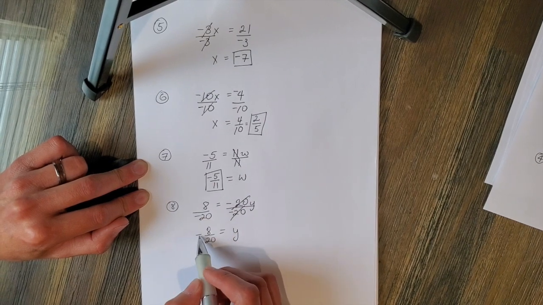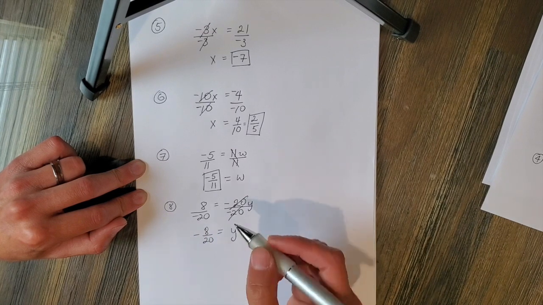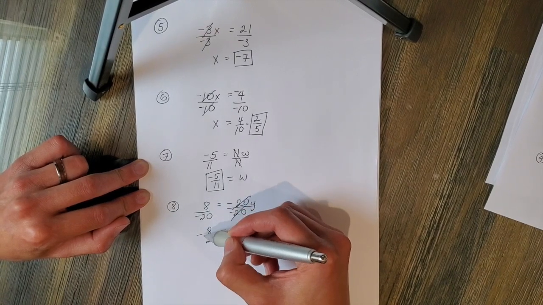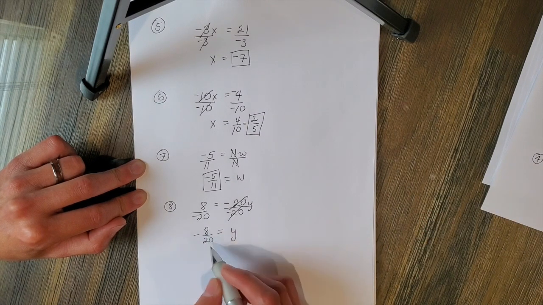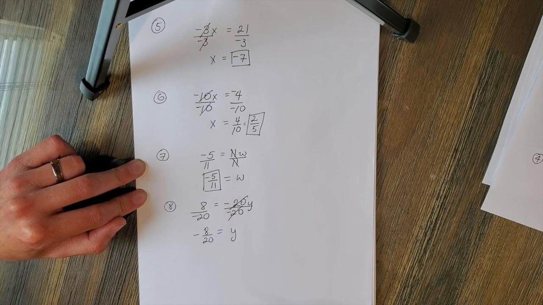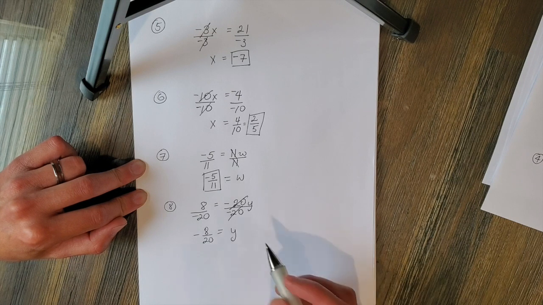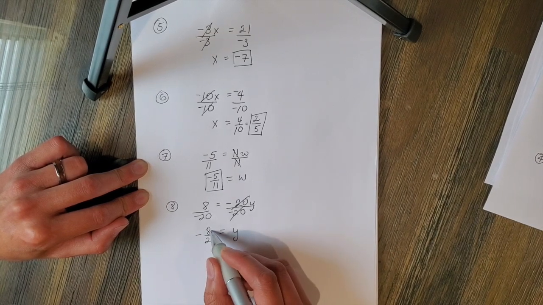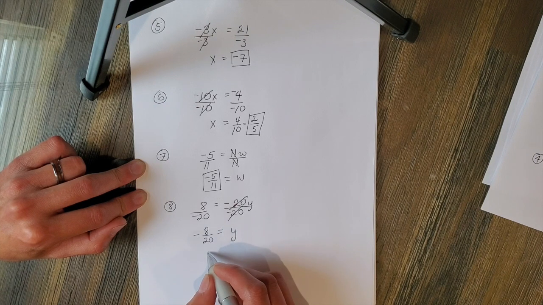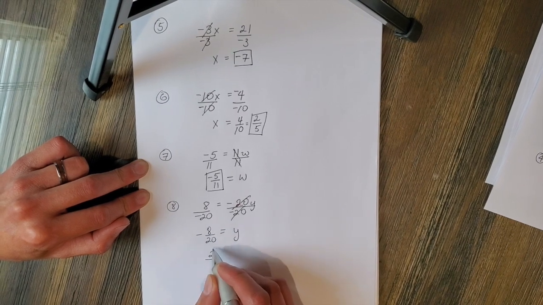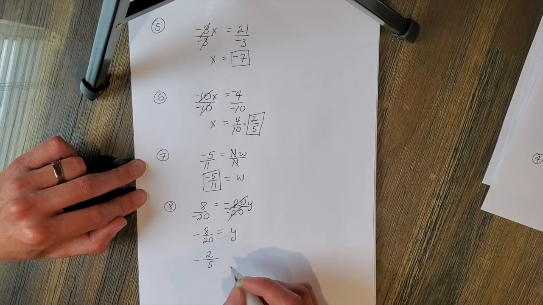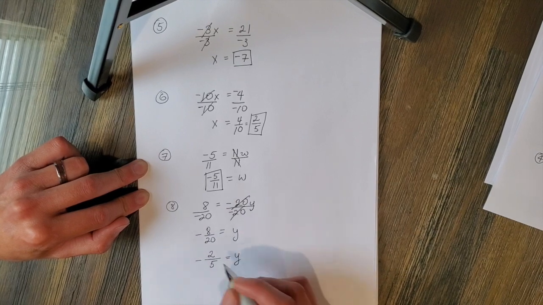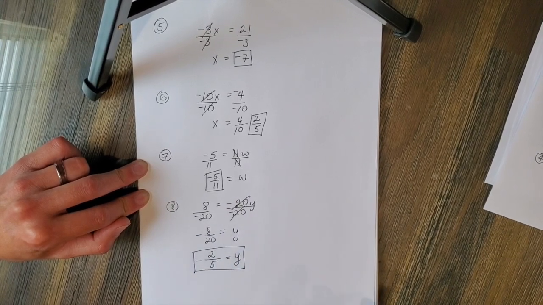Notice how the negative was at the bottom, but I can just go ahead and write it on the left side because a positive divided by a negative is going to be a negative answer. Now notice here they're both even numbers. That means I can divide by 2. But is there a bigger number that I can divide both of these numbers by? Yes, I can divide both of these numbers by 4. So if I divide by 4, 8 divided by 4 is going to be 2, and 20 divided by 4 is going to be 5. And so remember that it's negative. And so that's my final answer, negative 2 over 5.